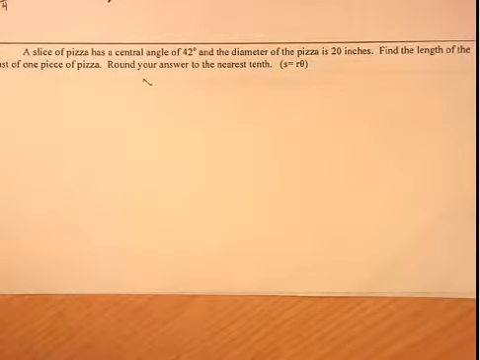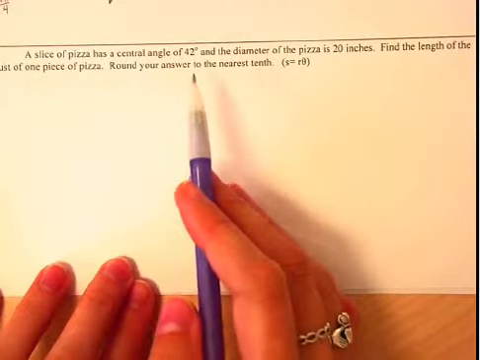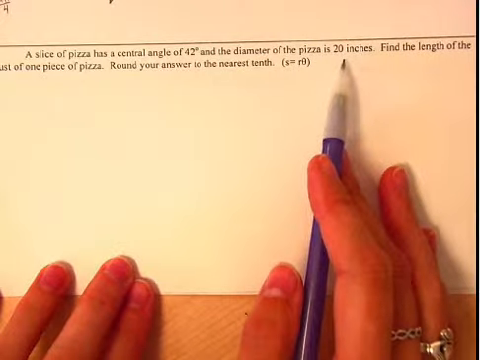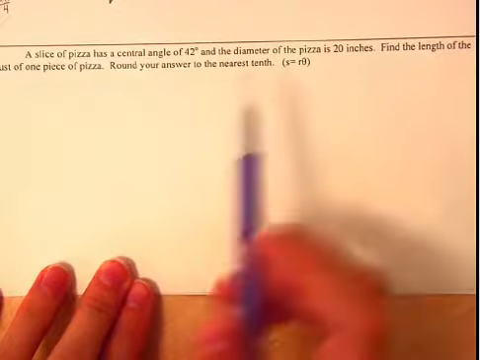This is video number 4, page 2, problem number 7. A slice of pizza has a central angle of 42 degrees and the diameter of the pizza is 20 inches. Find the length of the crust of one piece of pizza. Round your answer to the nearest tenth.